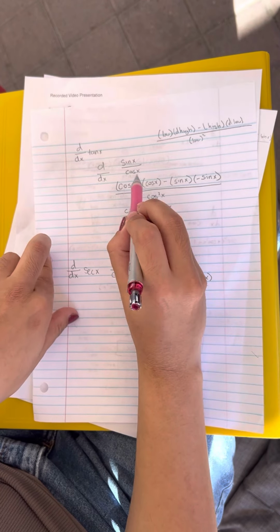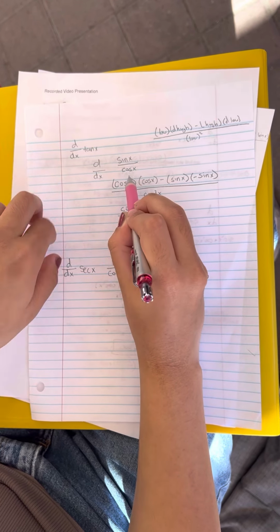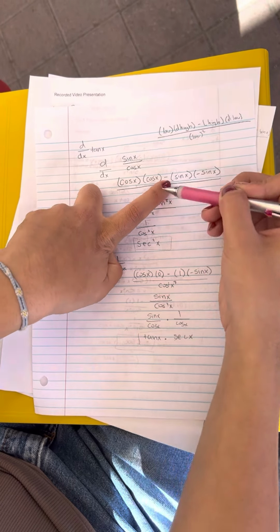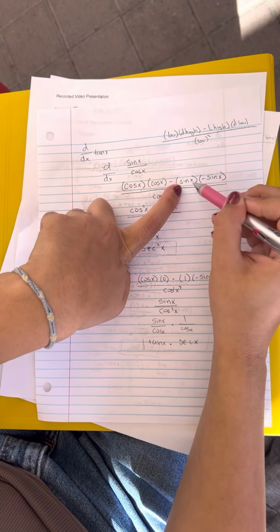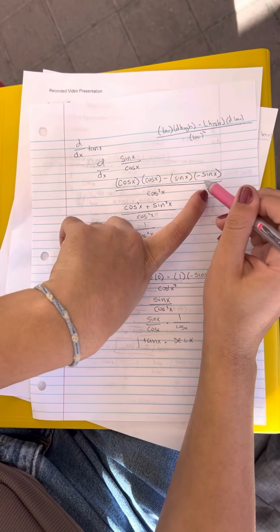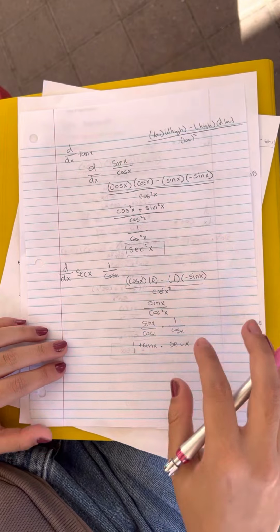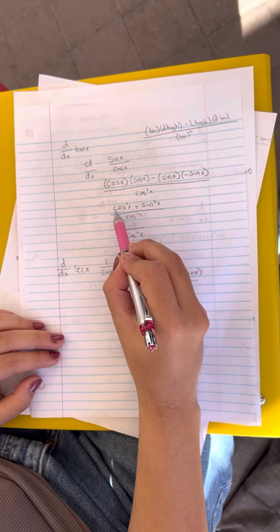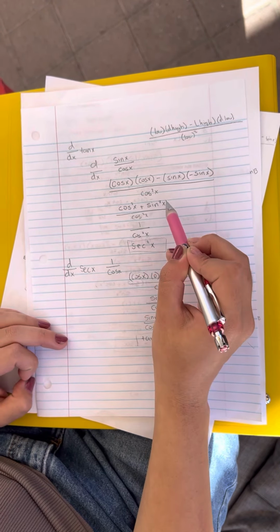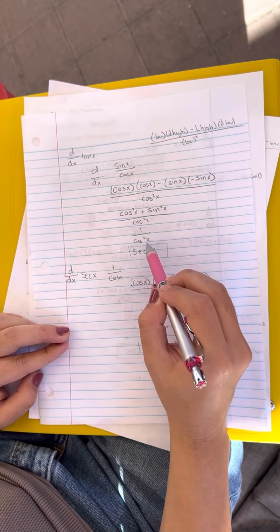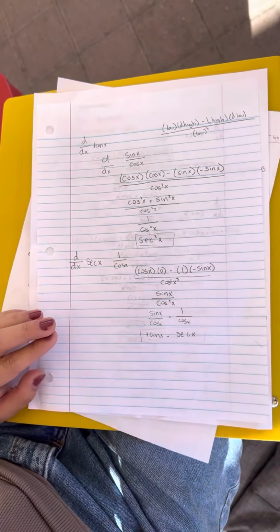So low is cosine x, derivative of the high, sine of x, is cosine x, minus high is sine of x, derivative of the low, cosine of x, is negative sine of x because of all of this. And therefore, if we just plug those two in, we get cosine squared x plus sine squared x equals 1 all over cosine squared x. So 1 over cosine squared x is equal to secant squared x.